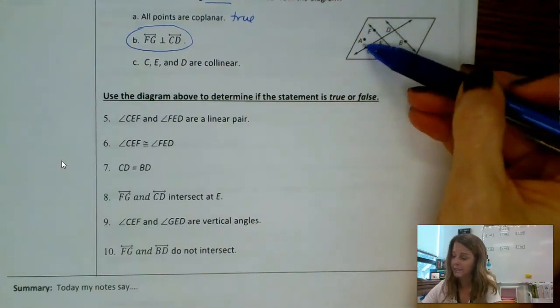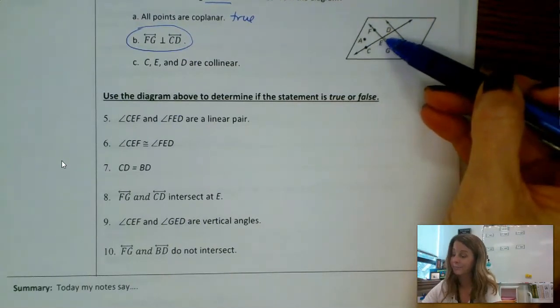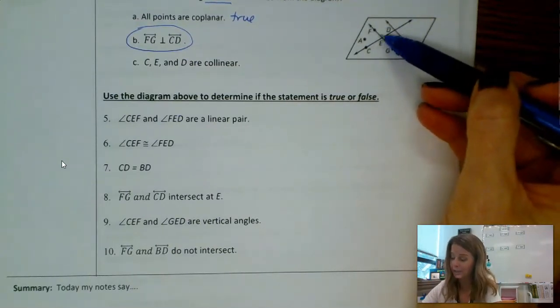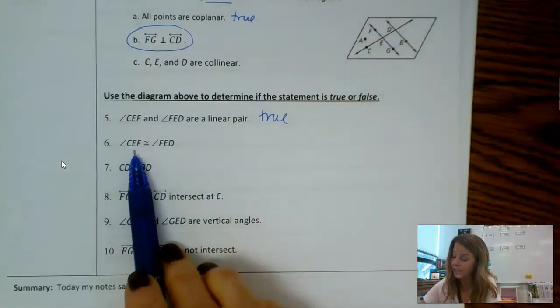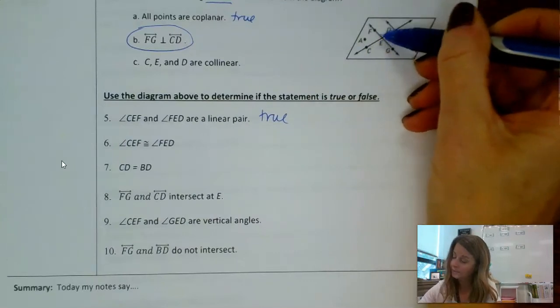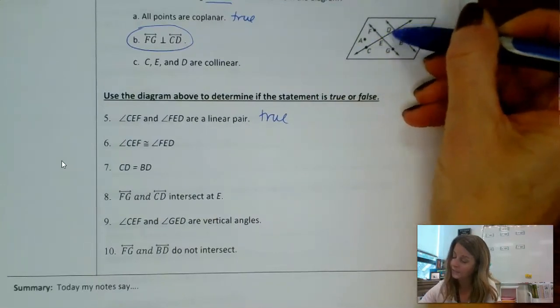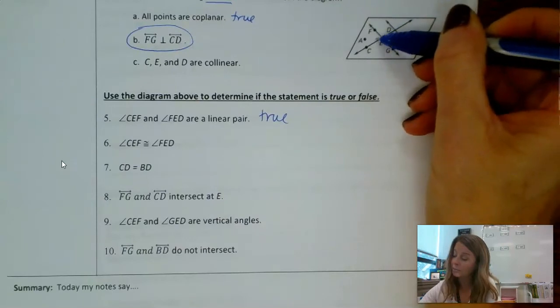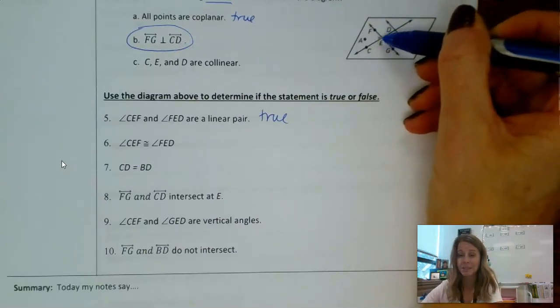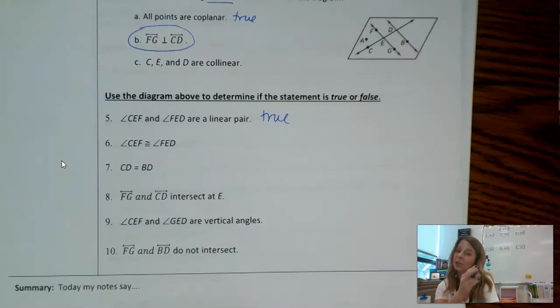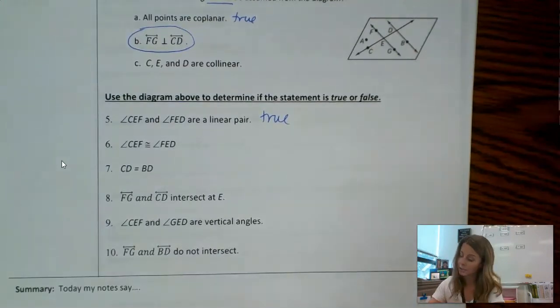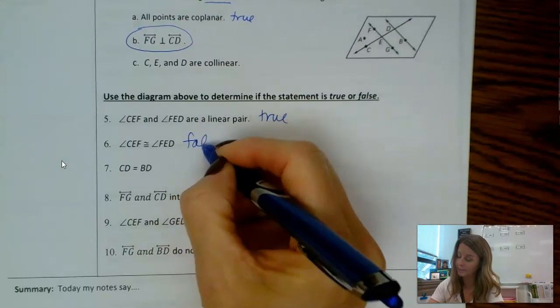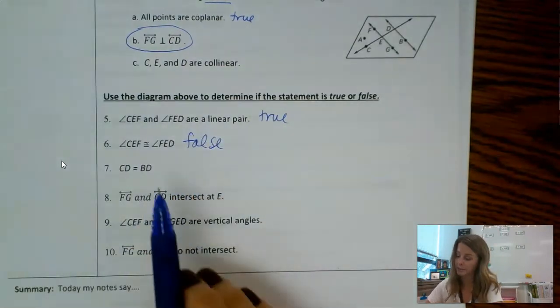Okay, number 5. CEF, FED are a linear pair. Yes, they're along a line, they're adjacent, they share the common side. That's true. Angle CEF, so angle CEF right here, is also congruent to angle FED. So are they equal to each other? Well, not necessarily. They look like they could be close to 90 each, but one could be like 91 versus 89. So this, we're going to say false. If we can't determine it to be true, it's going to be false.